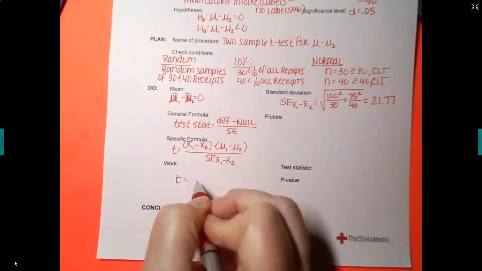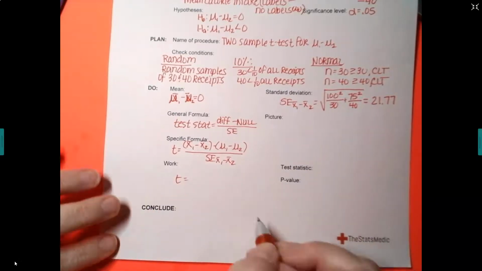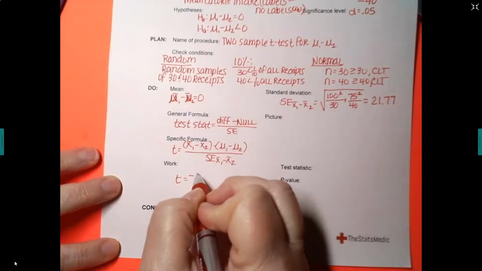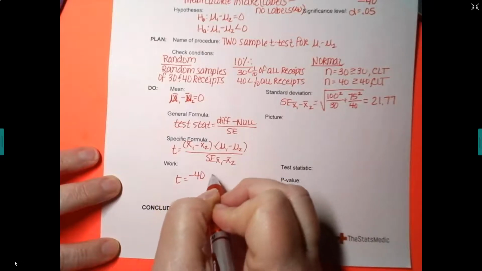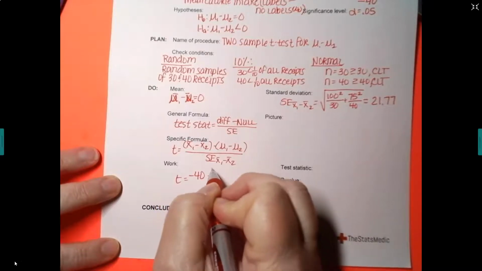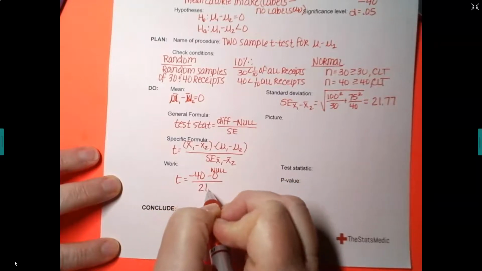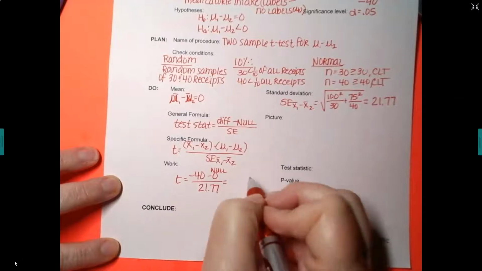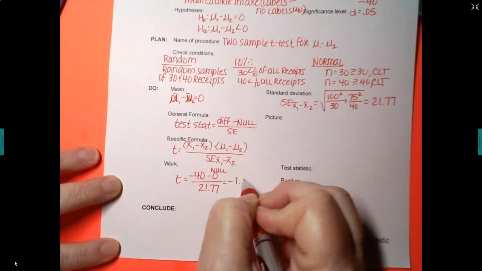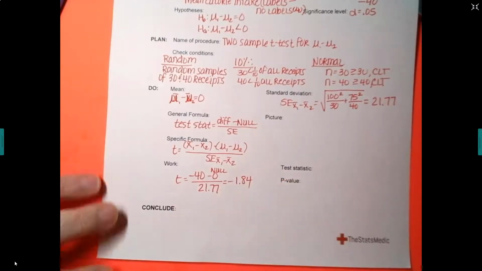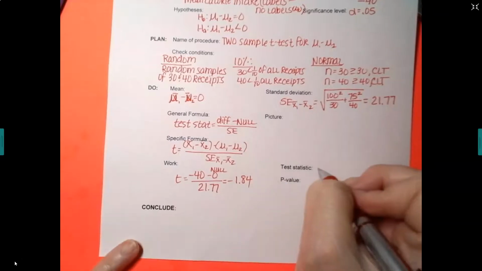So in this example, we're going to get the difference of negative 40 minus 0, because that's our null claim, divided by 21.77, and I got a z-score of, or t-score, negative 1.84. All right, so that's our test statistic.